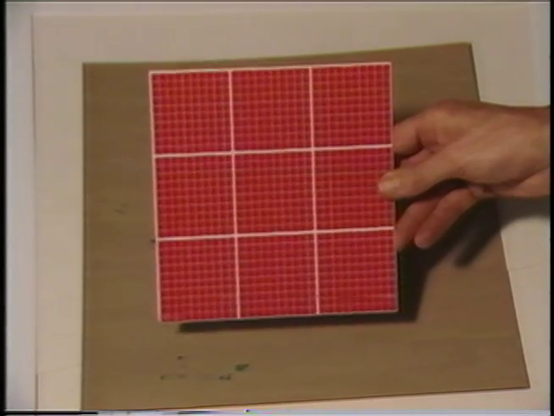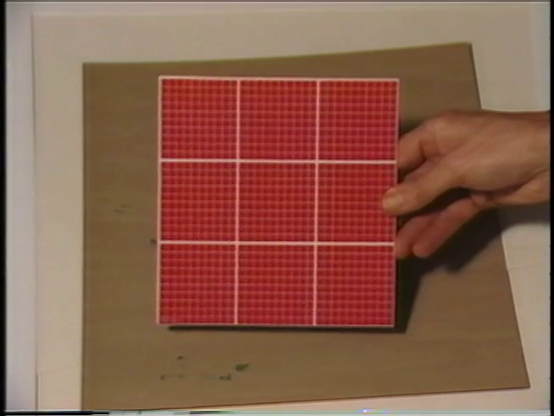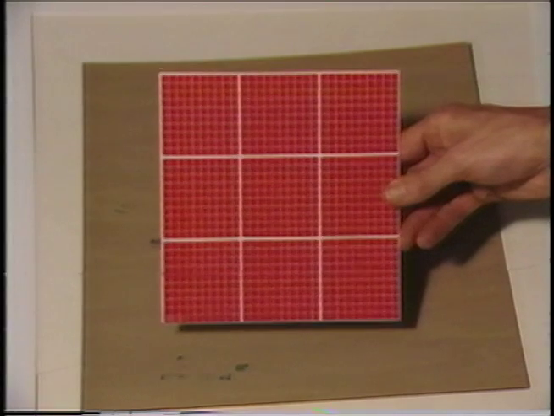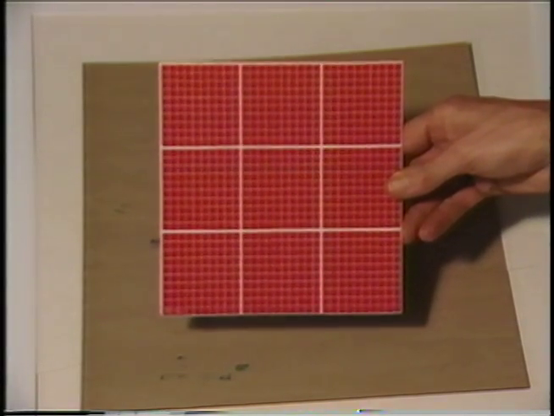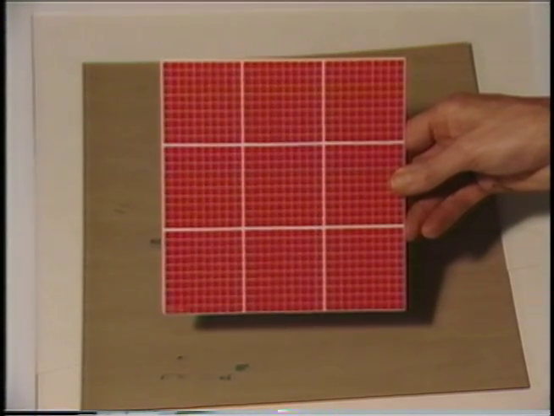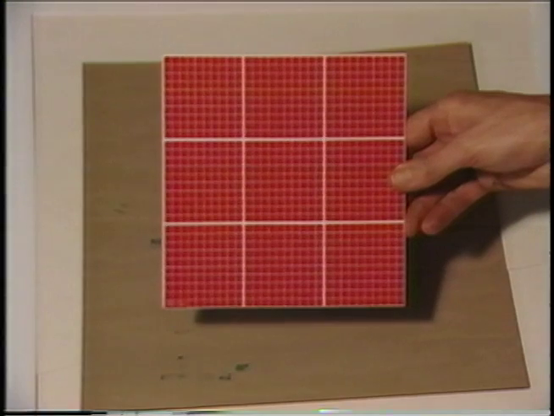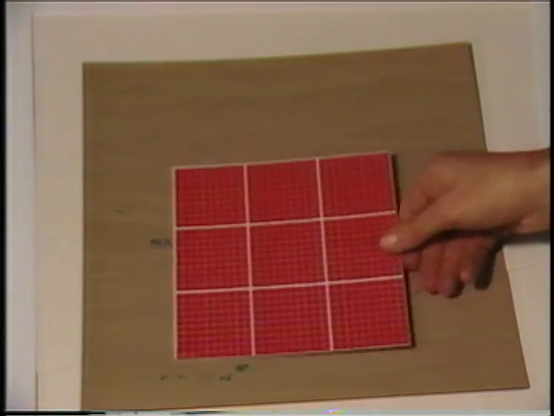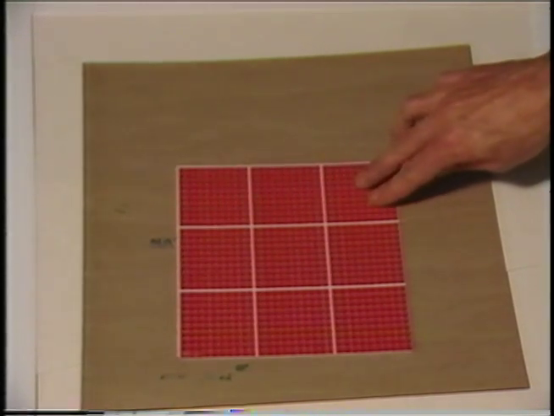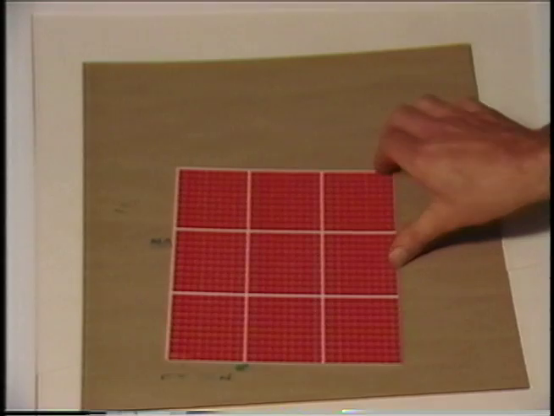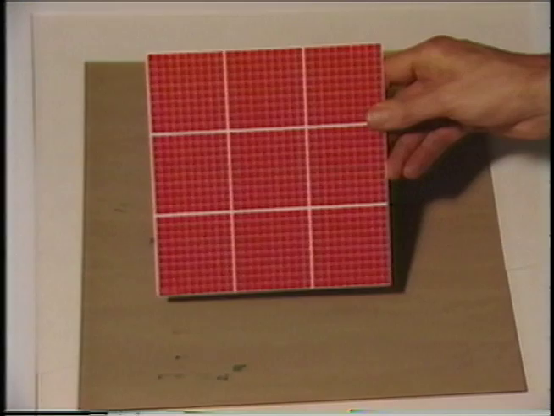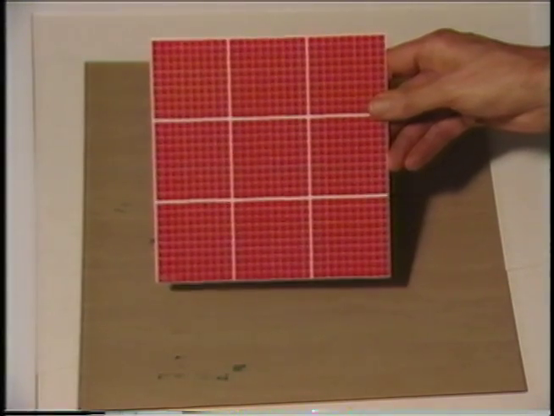A student or yourself should be able to look at this and tell me immediately that the amount is 9. 9 squares. 9 square hundreds, 900. We should be able to look and see that what we have is 3 squares, 3 times, 3 times is 9. 9 squares, each square is 100, 900.